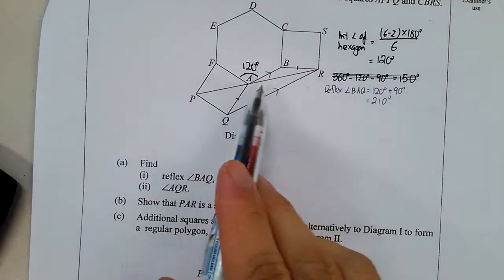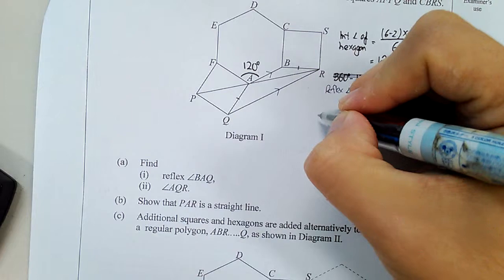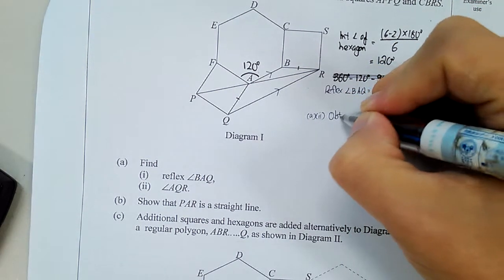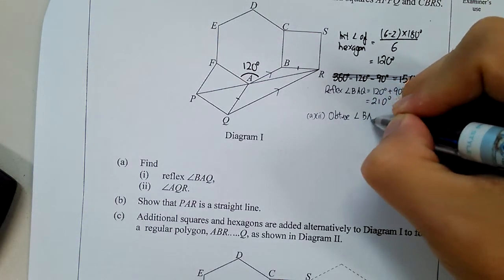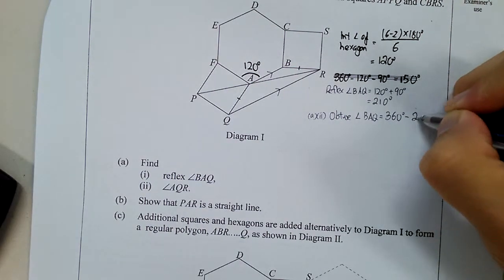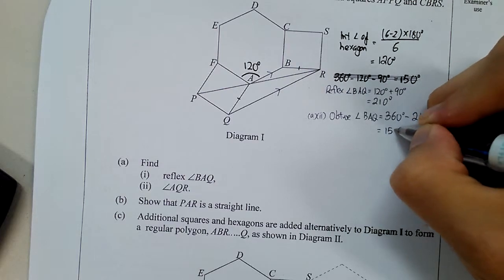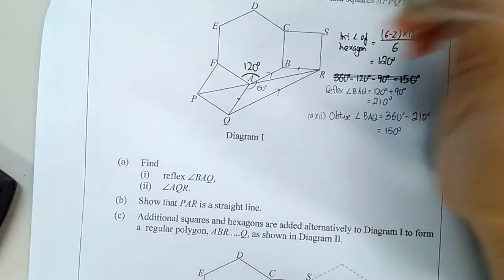So if I want to find AQR, first I find obtuse angle BAQ. So for part A, part 2, I'll say obtuse angle BAQ is 360 minus reflex angle 210. It is equal to 150 degrees. I shall now label them as 150 degrees.